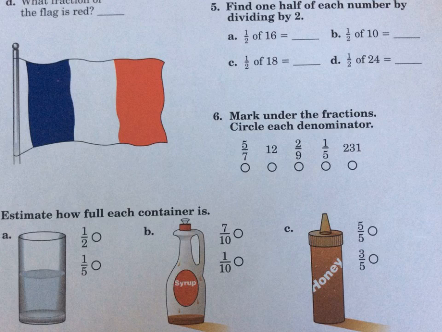Number 5, it says find 1/2 of each number by dividing by 2. Okay, half of 16, well, if you divided 16 by 2, you'd get 8. Then B, half of 10, well, if you divided 10 by 2, you'd get 5. C, you'd get 9. And D, you'd get 12.